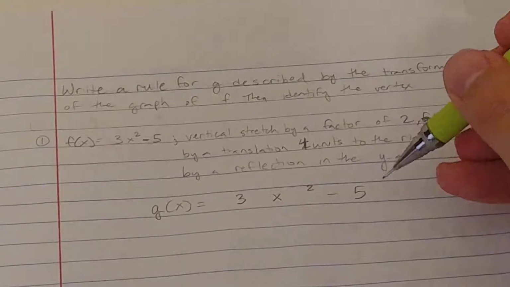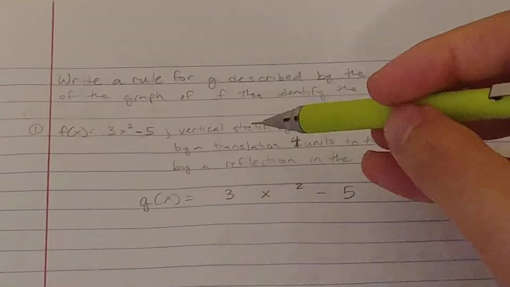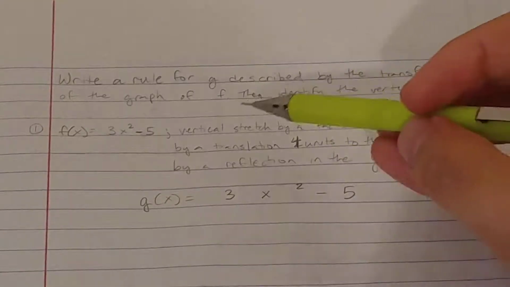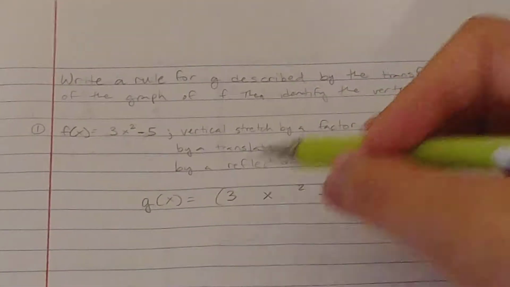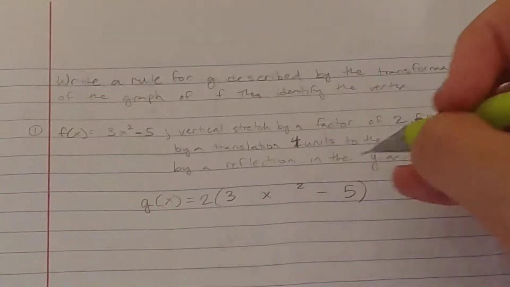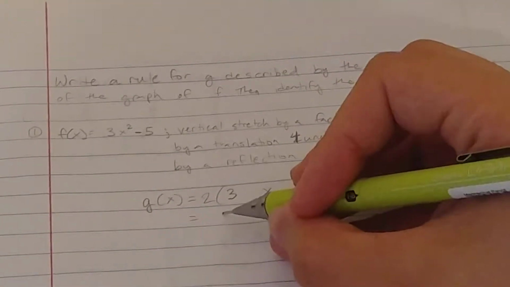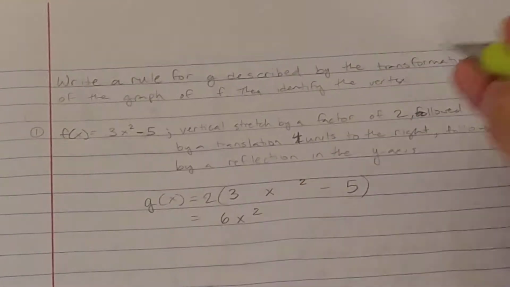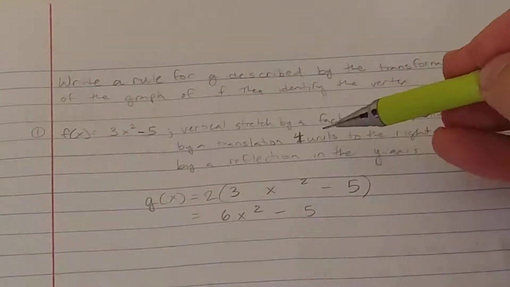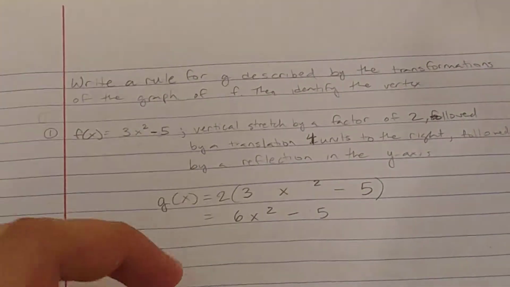Now, vertical stretch is multiplying. Remember, stretch and shrink is multiplying. You're either going to multiply the whole function or you're going to multiply just the x. Vertical is going to be the whole function, so put parentheses around everything, and we're going to multiply by 2. And let's simplify. So 2 times 3 is going to give us 6x squared minus 5, and I didn't leave space, oops, followed by a translation 4 units to the right, and that's why I like to leave space. I'll just do it on the next line.